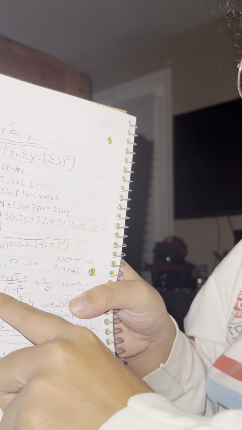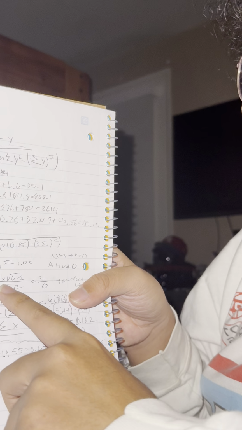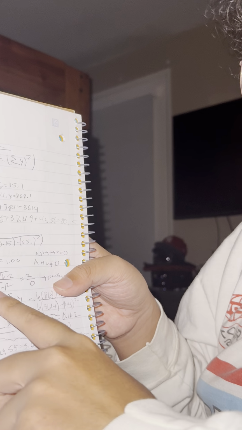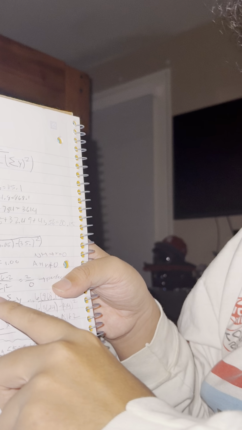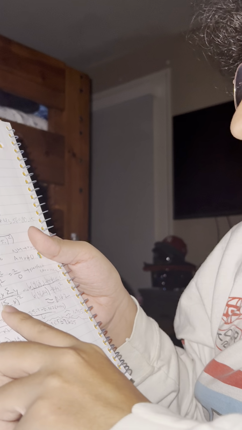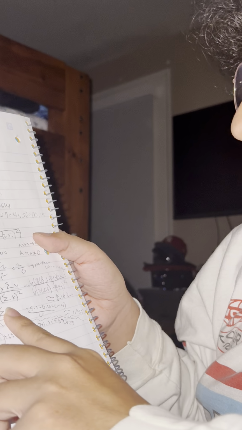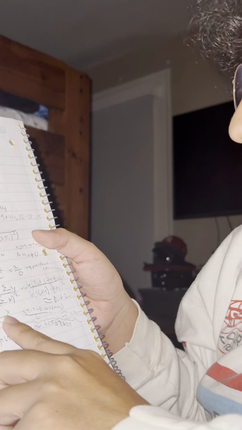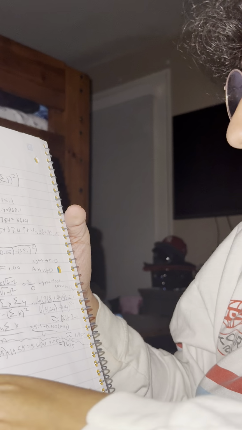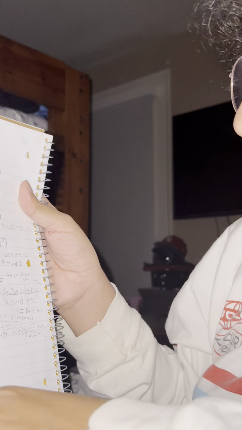So now t equals 1.00 times the square root of 6 minus 2, over the square root of 1 minus 1 squared. From that we get 2 over 0, which is almost like a perfect correlation, meaning it's very statistically significant.